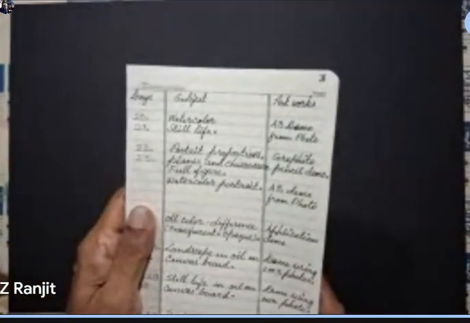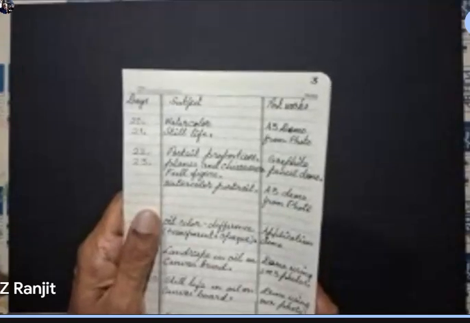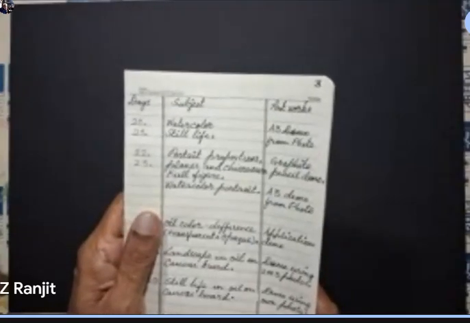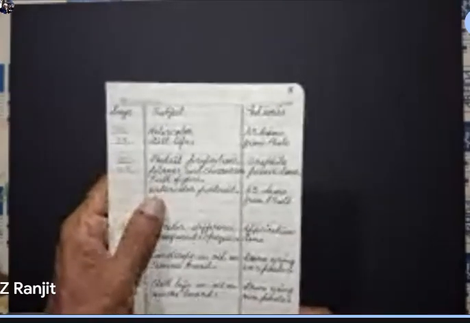Is that understood? Okay. Then we come to portrait proportions. We know about portrait proportions, right? And chiaroscuro and full figure. All these things we did.